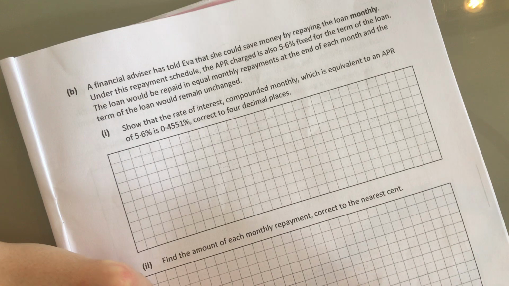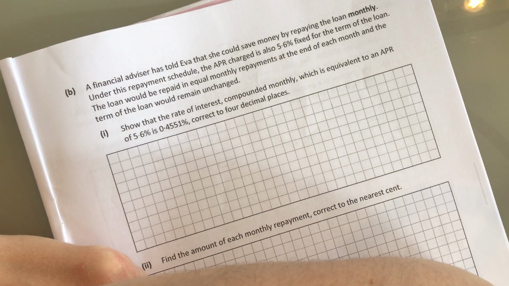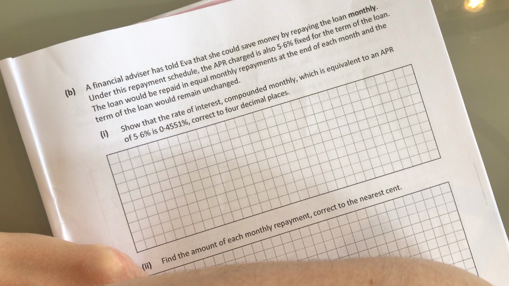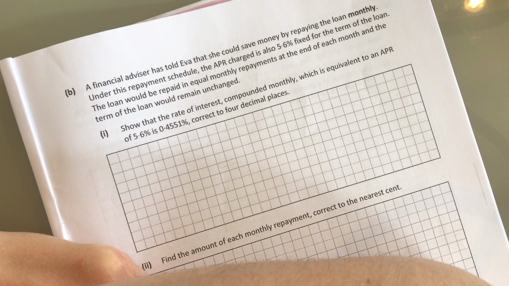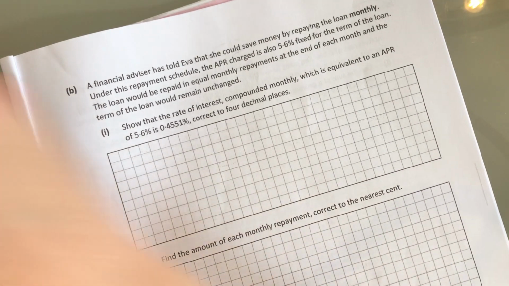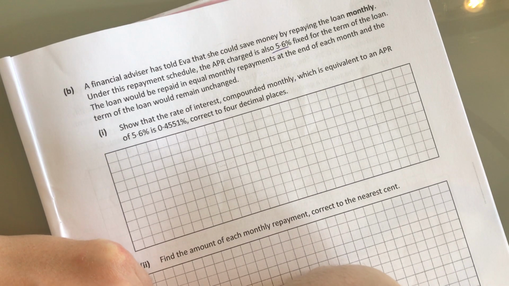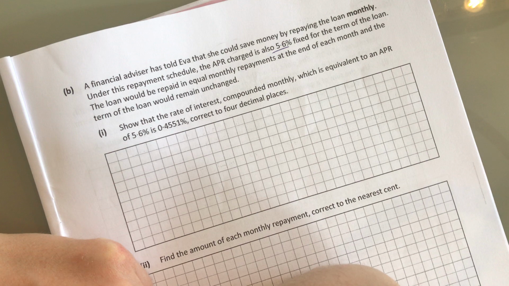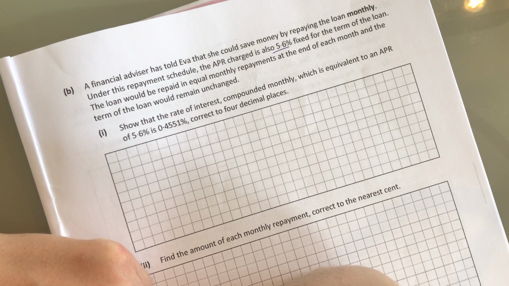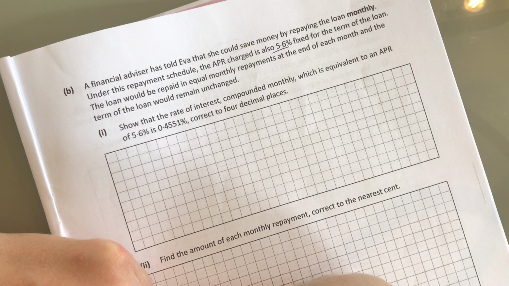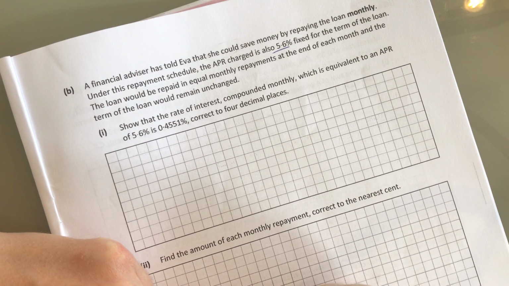A financial advisor has told Emma that she could save money by repaying the loan monthly. Under this repayment schedule, the APR is charged also at 5.6%. Now, we need to probably change that if we're going to go for monthly. The fixed term of the loan will be repaid in equal monthly instalments at the end of each month. Yeah, that sounds normal. And the term of the loan will remain unchanged. Show the interest rate compounded monthly.